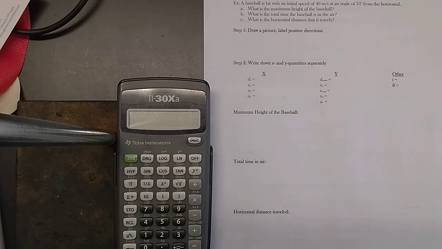Okay, so we're back to finish up talking about projectile motion. Last time we defined what projectile motion is. Essentially, it's two-dimensional motion when an object is in free fall. Okay, so it's moving both vertically and horizontally.